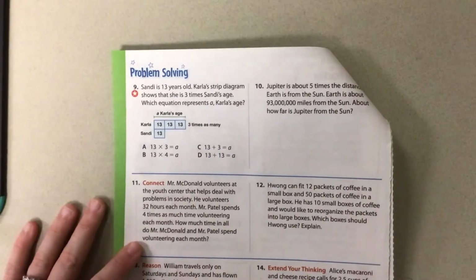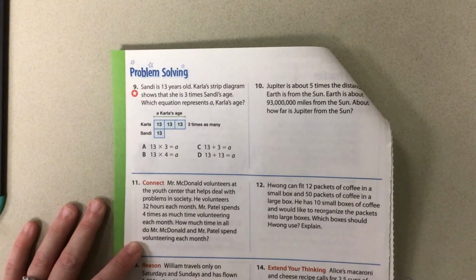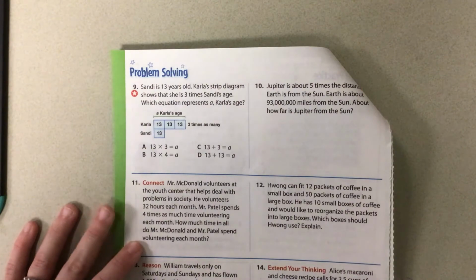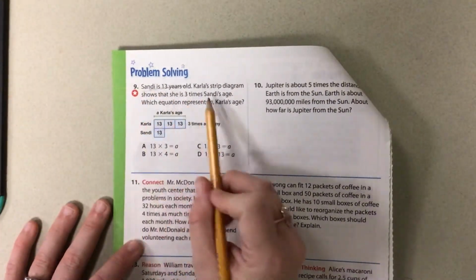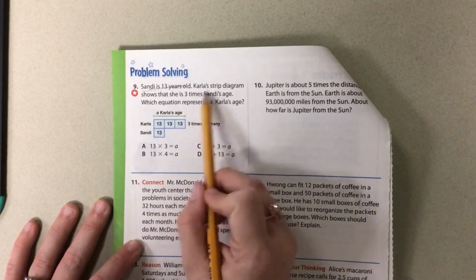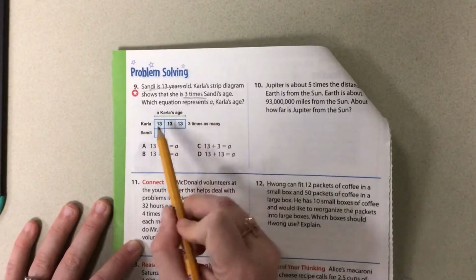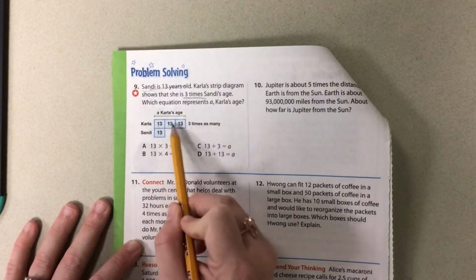All right. Let's look at one more. Number 9. Sandy is 13 years old. Carla's strip diagram shows that she is 3 times Sandy's age. Which equation represents A, Carla's age? So we can see Sandy's 13 years old. That's what it says here. Carla shows that she is 3 times Sandy's age. So she did Sandy's age 3 times.